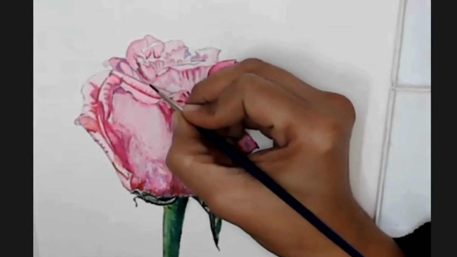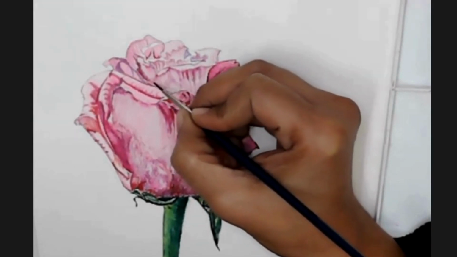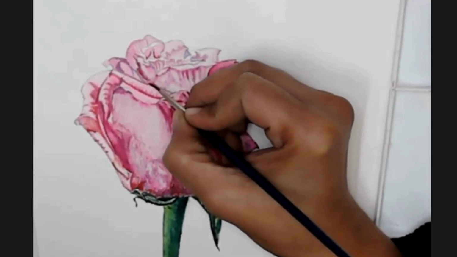Pale pink in here, and outlining slightly the shadow areas.